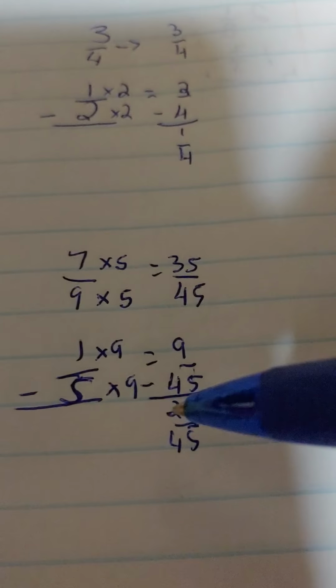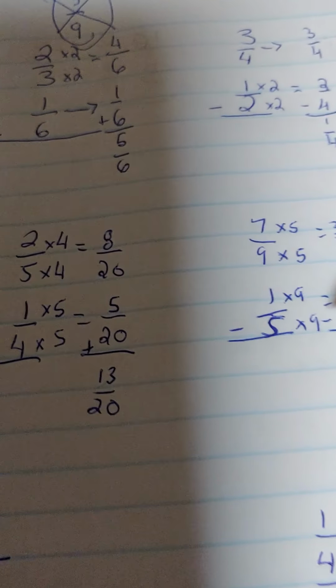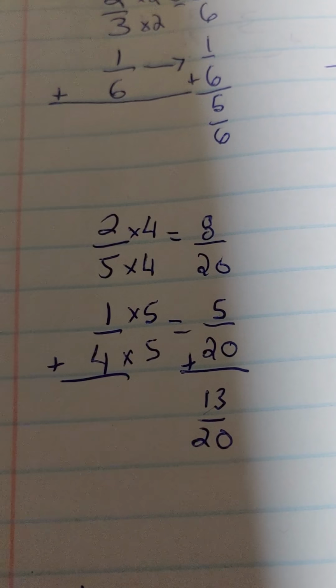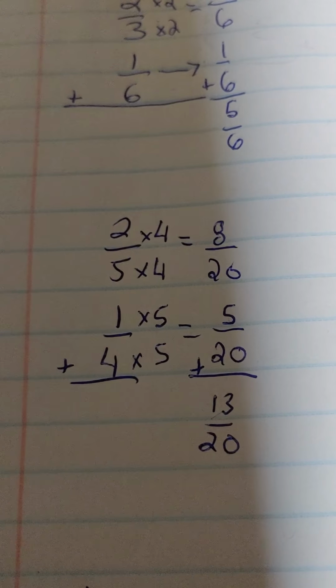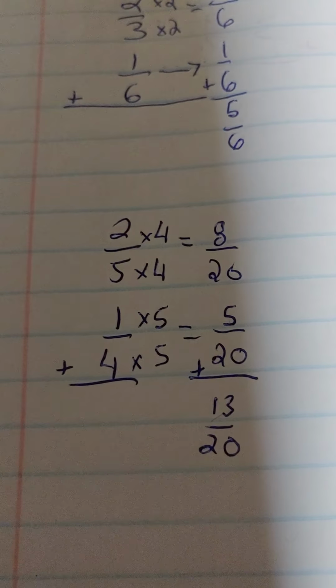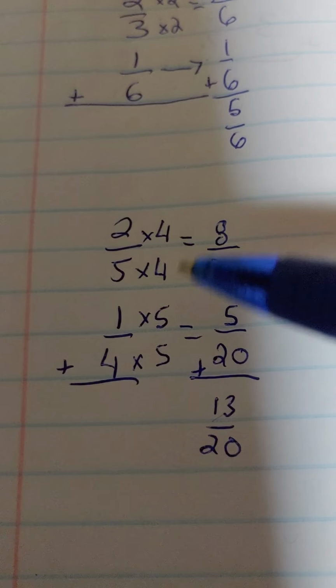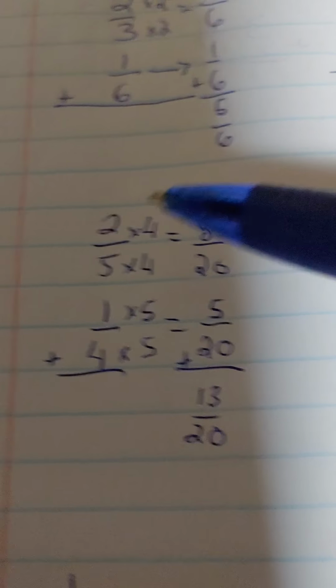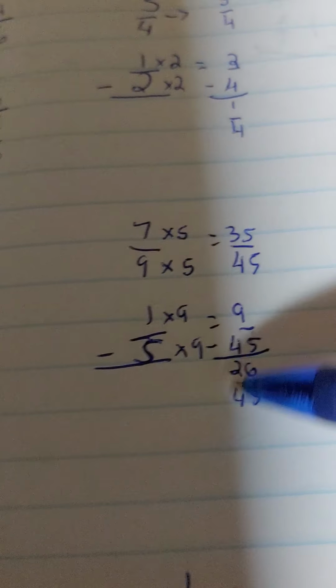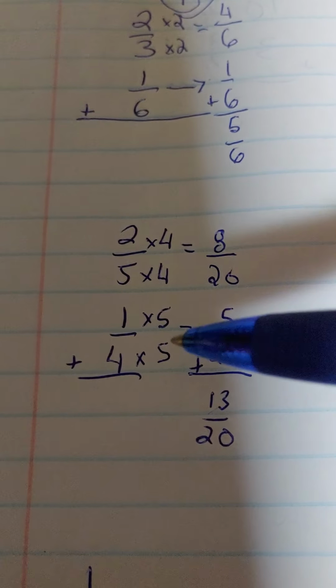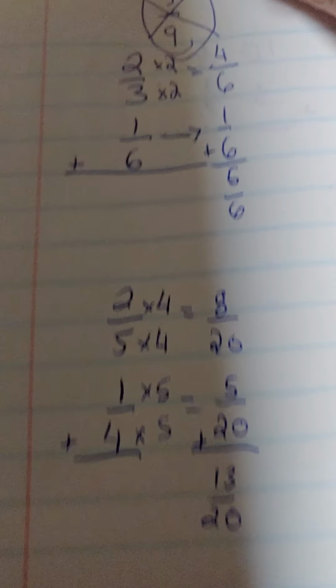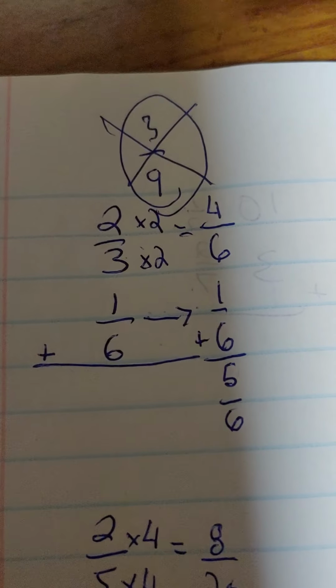Now, as I stated before, there's a certain method that will work for all fractions with uncommon or unlike denominators, and that's what we just went over here. This method will work for all problems like this. Okay. Now, just to show what I'm talking about, I'm going to go back up to this problem here.